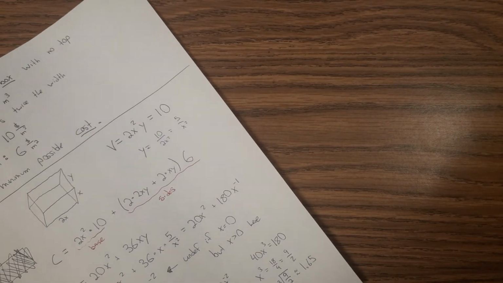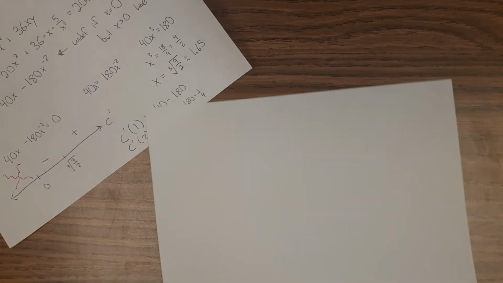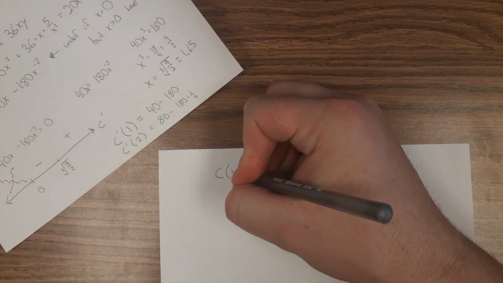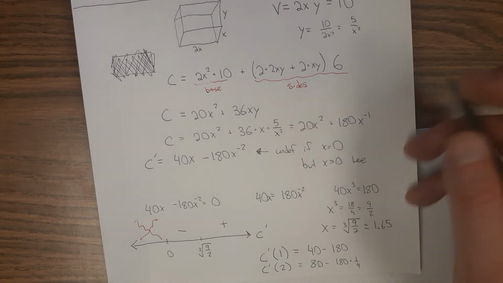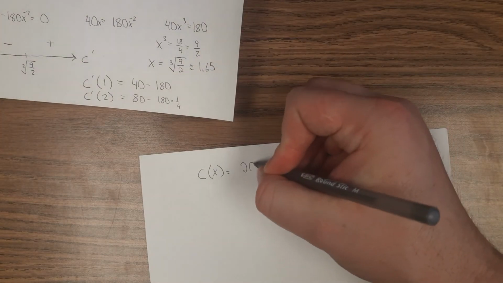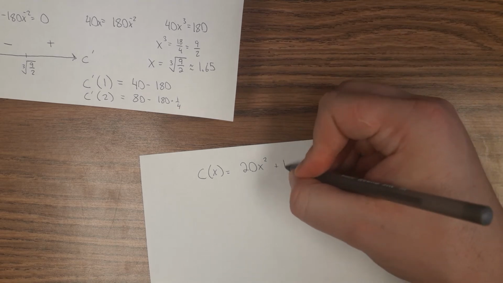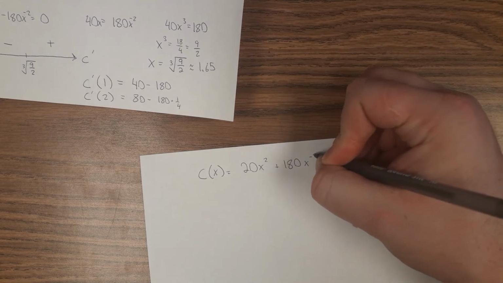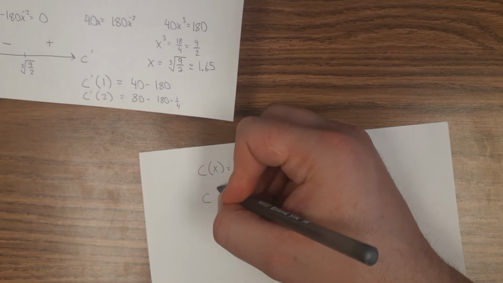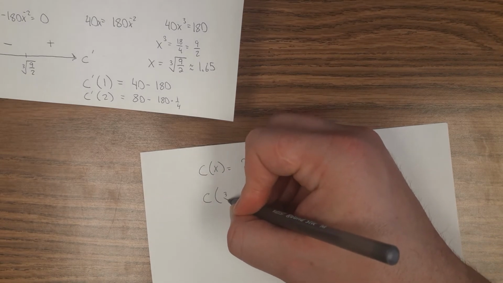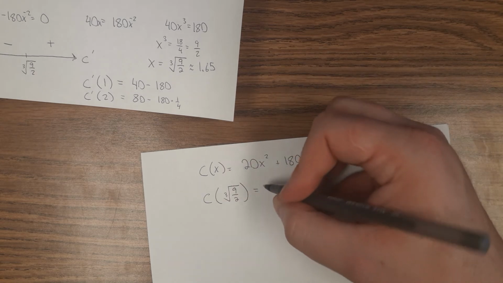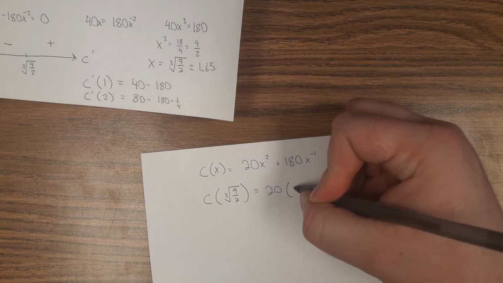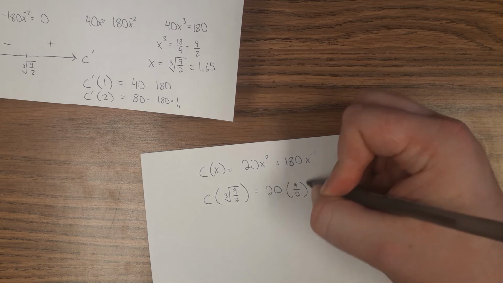So I need another piece of paper. So all we're doing now is I'm recalling what c of x was. When we got it as a function of x, it was this. So that's 20x squared plus 180 x to the minus 1. And all I need is c of this number.